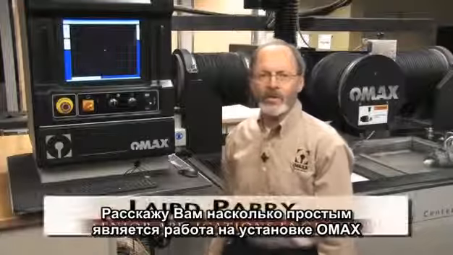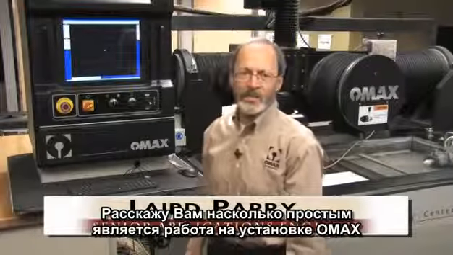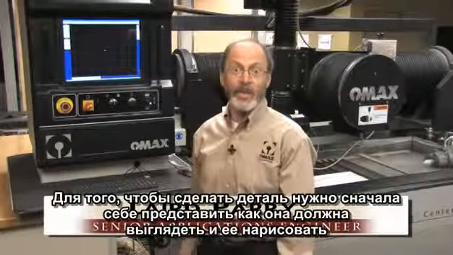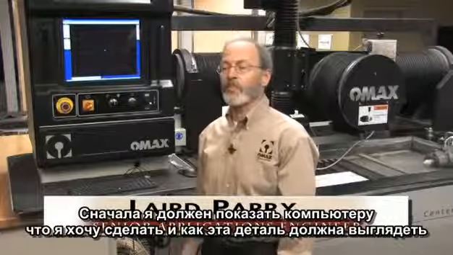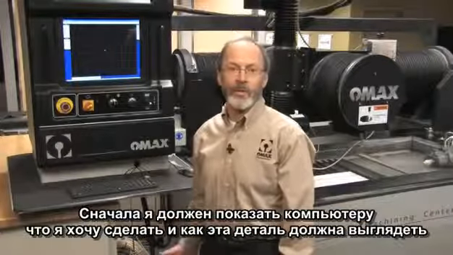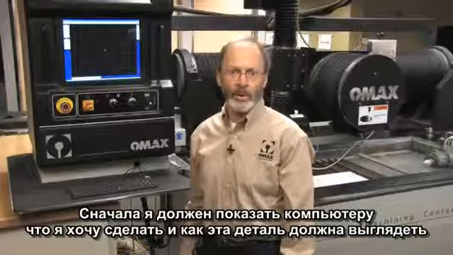Today I'll be demonstrating how simple it is to make a part on the OMAX machine by basically envisioning and then making a part. Now in order to make that part, the first thing you have to do is tell the OMAX computer what you want the part to look like.